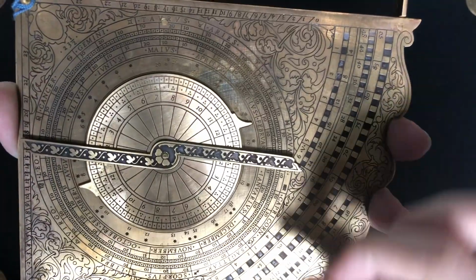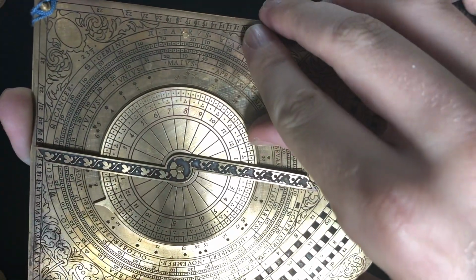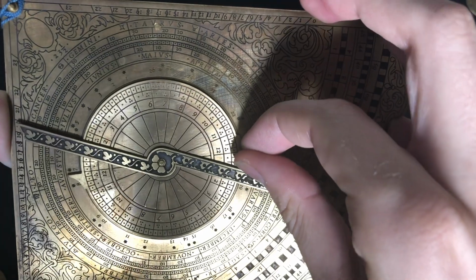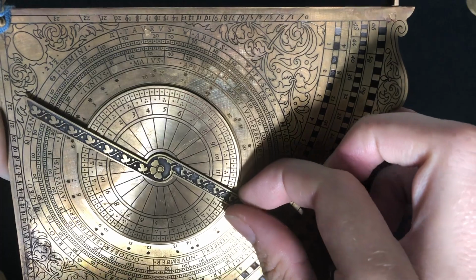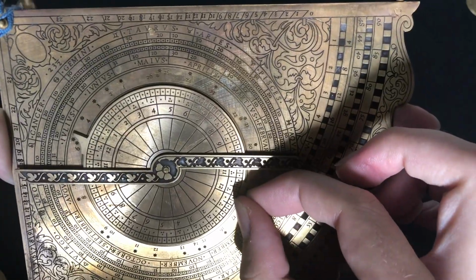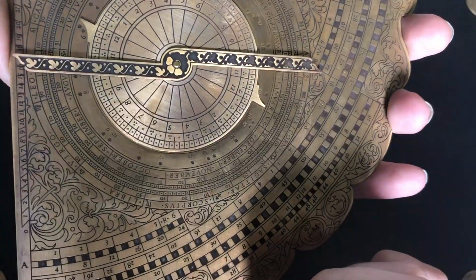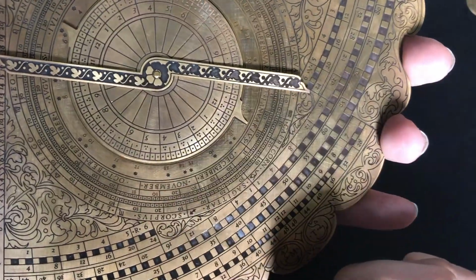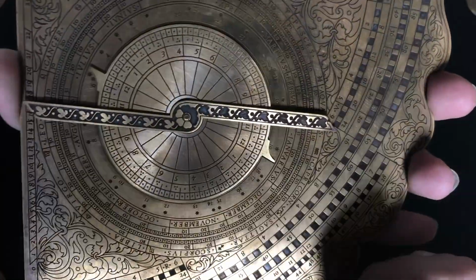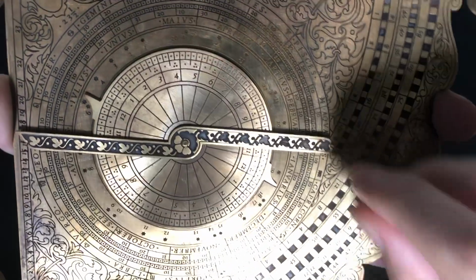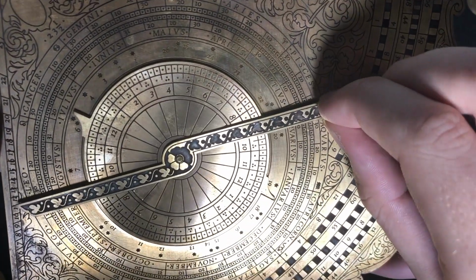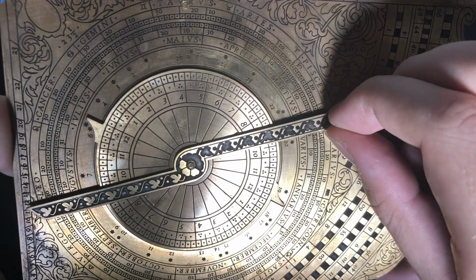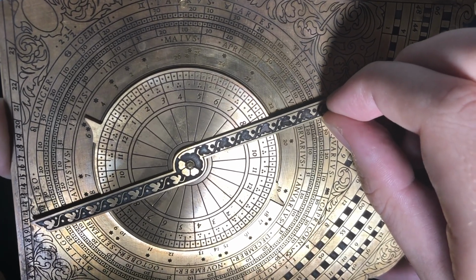Using the volvel, I set the time measured to point to that star. So 5, I point going right to Arcturus. There. Now the next step is to find the current date along this outer scale. As I said before, today is August 27th. August 2, 4, 6, 7, right there.